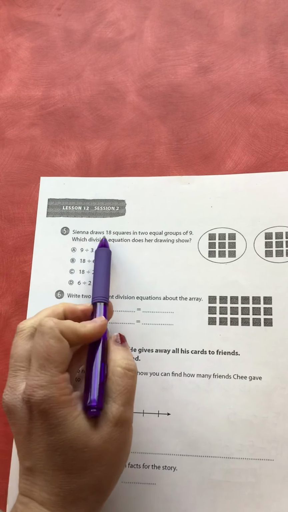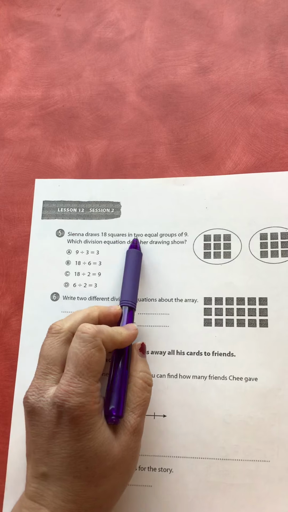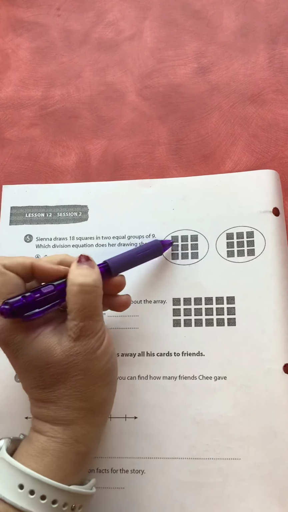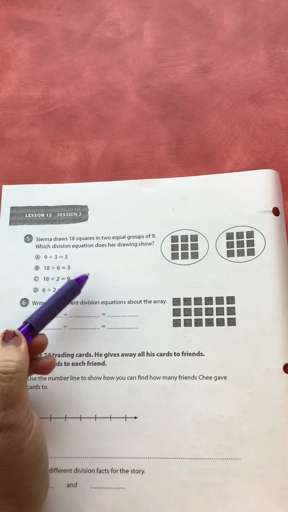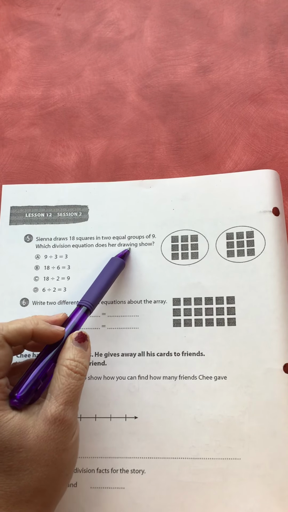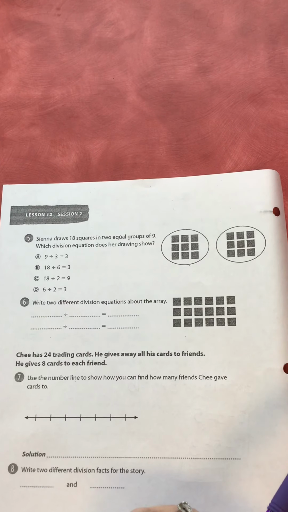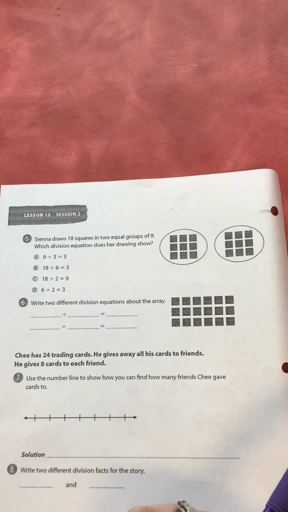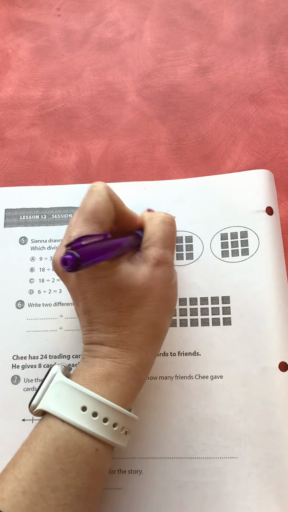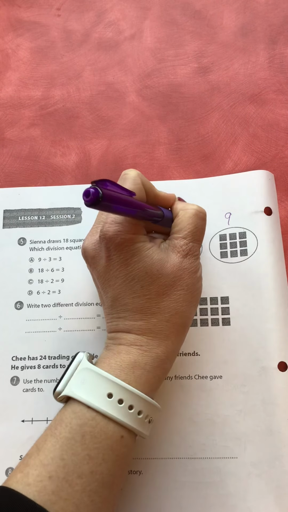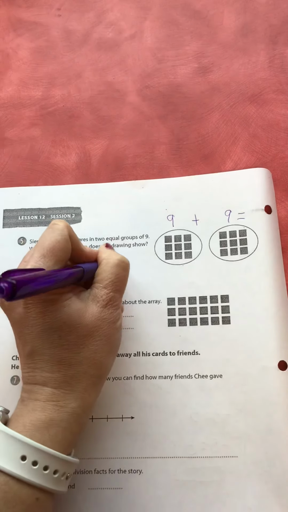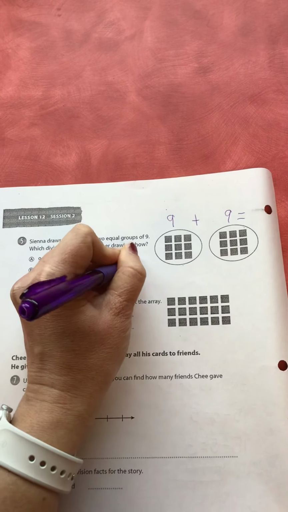All right, let's look at number 5 on page 260. It says Sienna draws 18 squares in 2 equal groups of 9. So 1, 2, and there's 9 in each group. Which division equation does her drawing show? Well, when we divide, guys, we should always have the total first. So if we have 2 groups of 9, 9 and 9, what's our total? What's 9 plus 9? So our total should be 18.